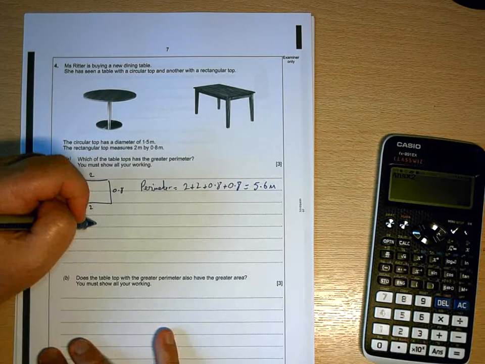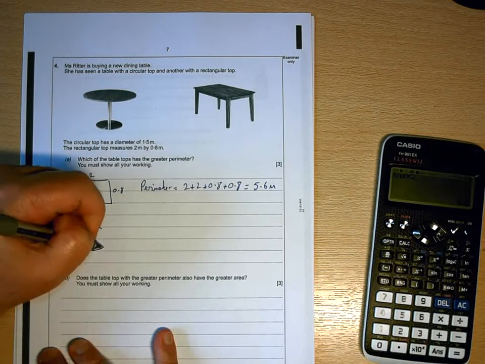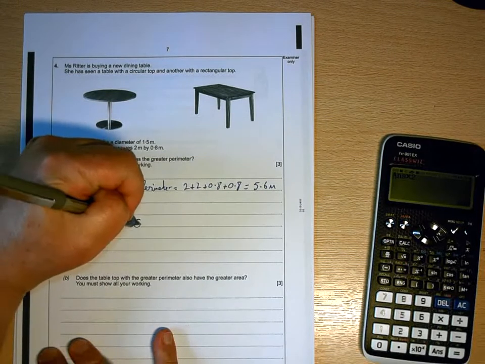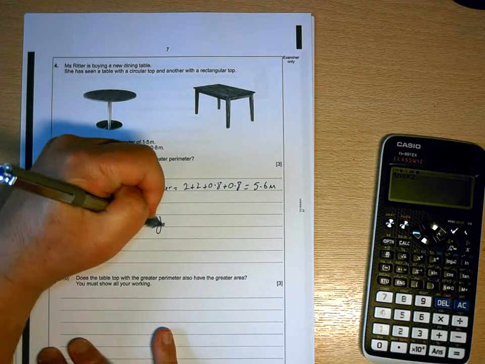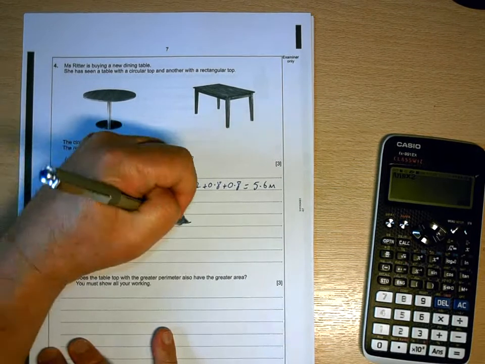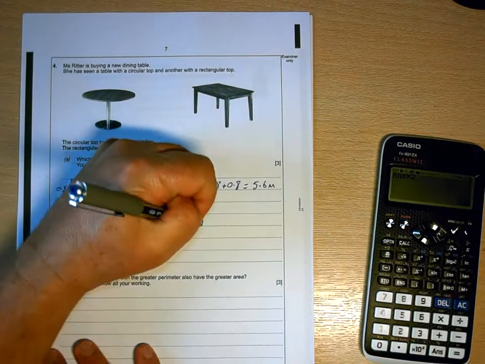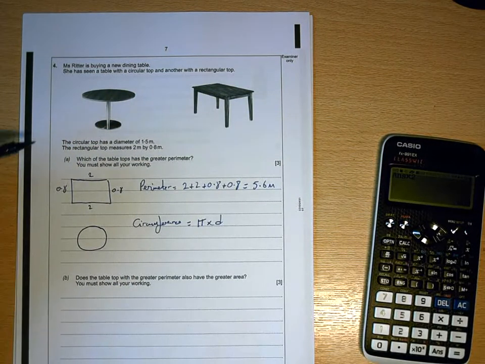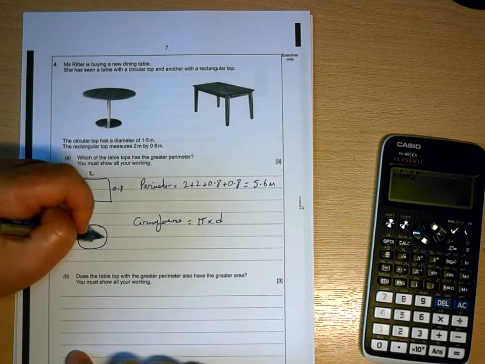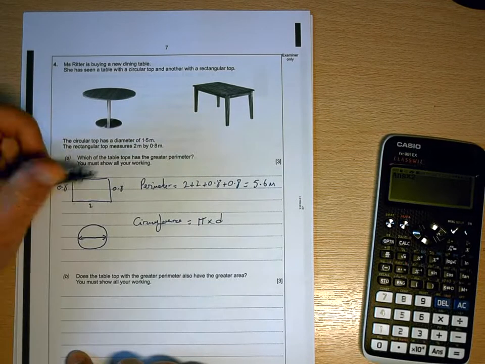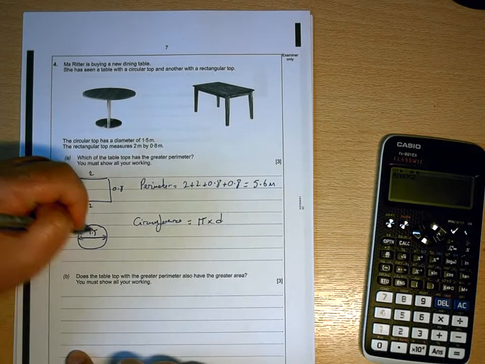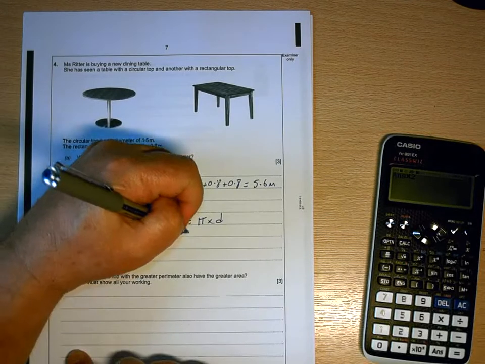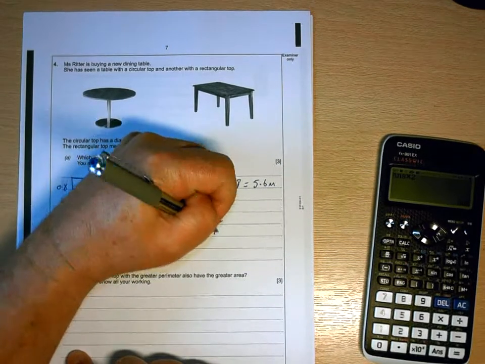The circular version of perimeter is the circumference. And you're not given the formula for the circumference of a circle. You've got to remember it. It's one of the ones that I make you write down on that formula page at the start. The circumference of a circle is pi times diameter, and with this one it's telling me that the diameter is 1.5. So that's going to be pi times 1.5.